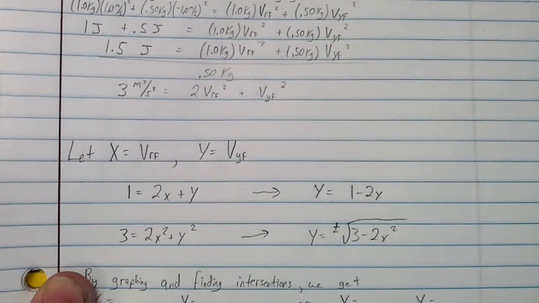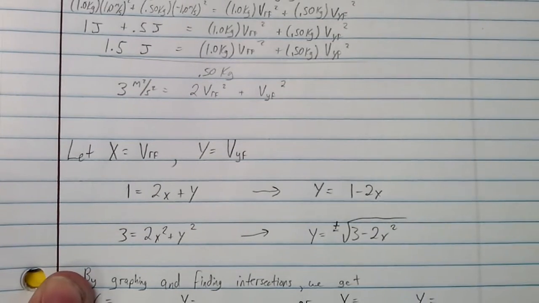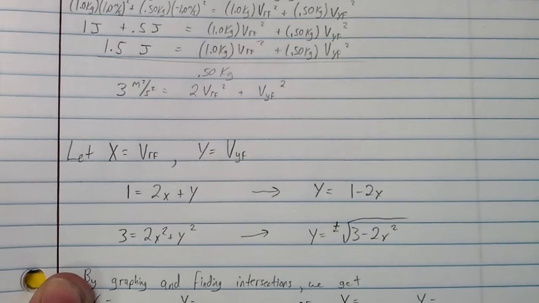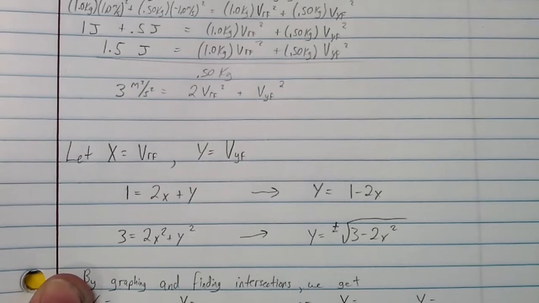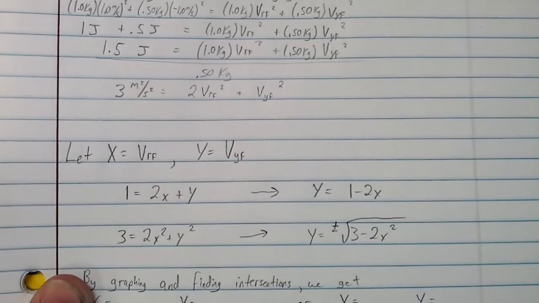At this point in the process, we need to solve this system of equations, and these are kind of pains to do by substitution. So I'm going to solve this one by graphing. I'll show you how to do that on the calculator if you haven't done that before. So we're trying to solve this system of two equations. Where do those cross paths?